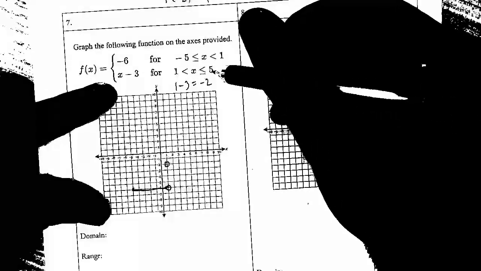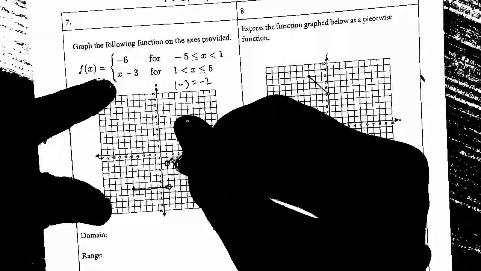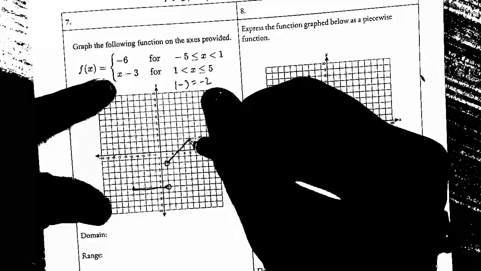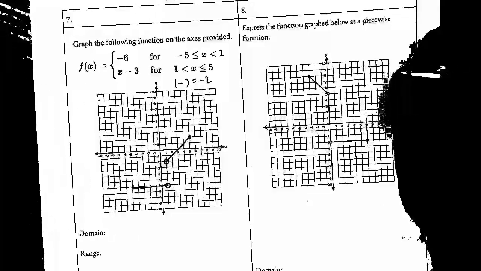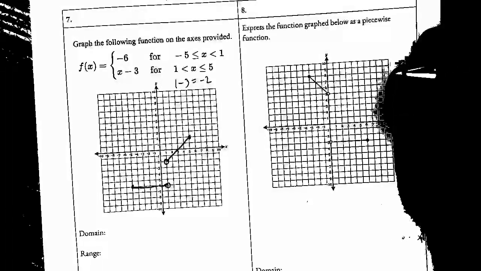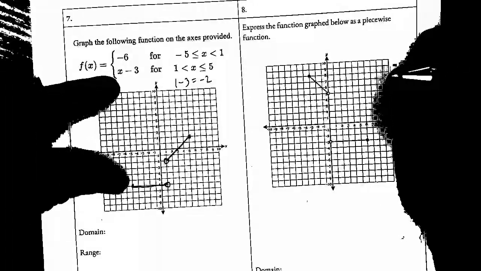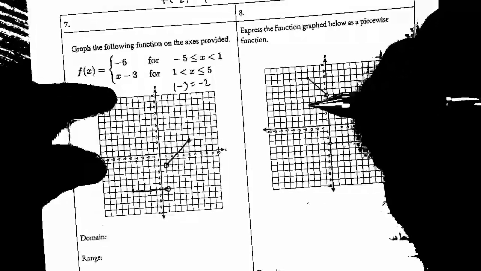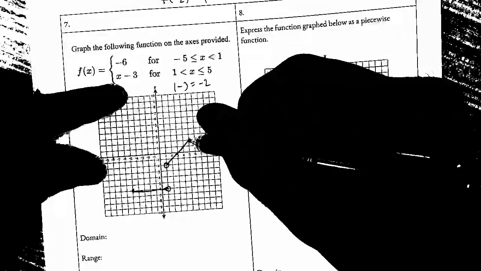And we're going to keep going until 5. Now my slope here, because it's just x, is 1. So I'm just going to go over 1, up 1 until I get to 5. Well, that's 2, that's 3, that's 4, that's 5. And it's going to be closed at the end. Okay. Another way that you could do this one, if it's a line, is you could just get 2 points and connect the dots, but make sure you end it at the 5.